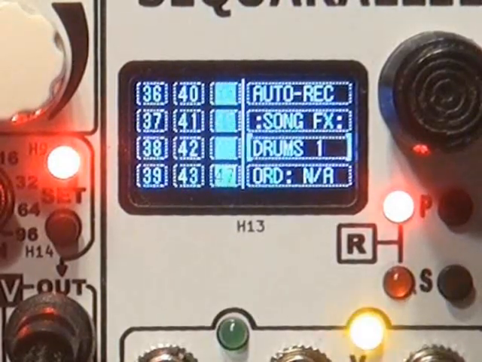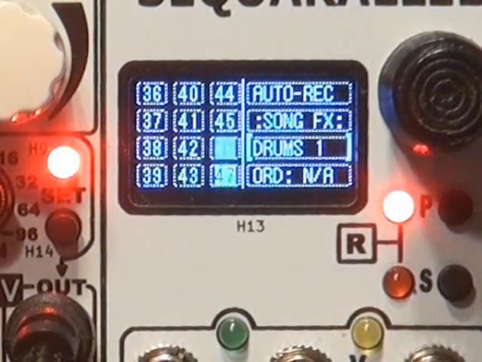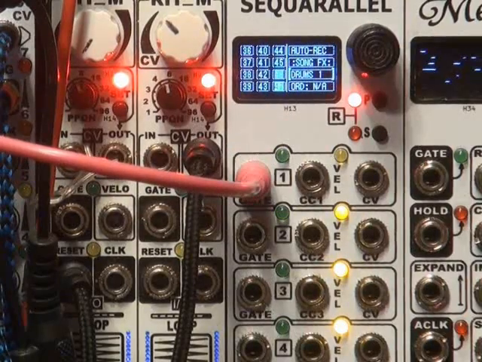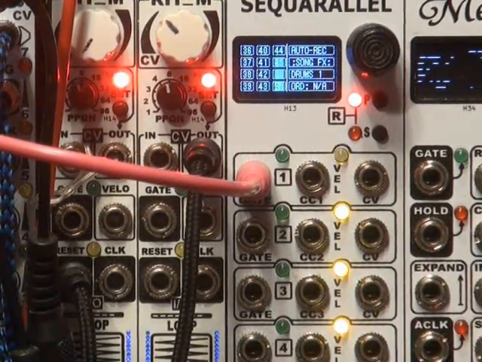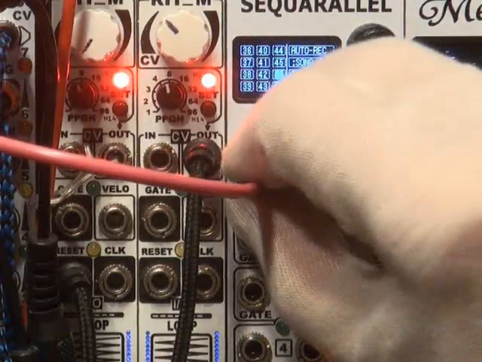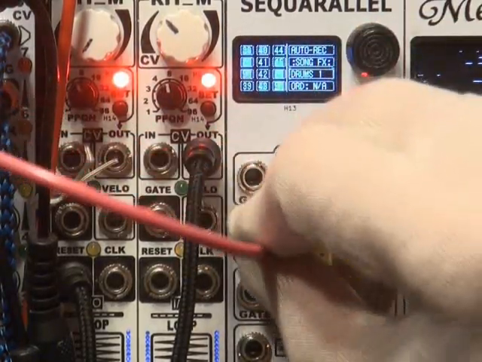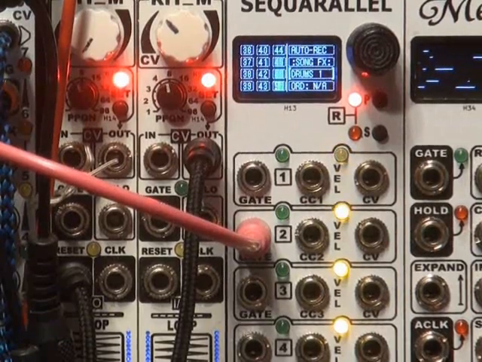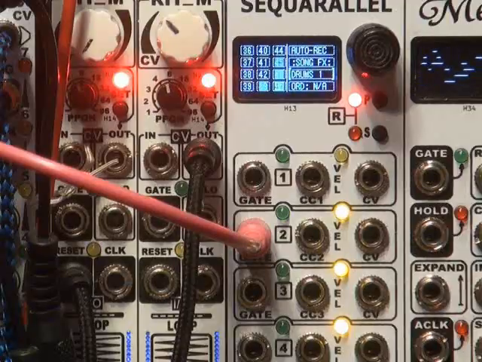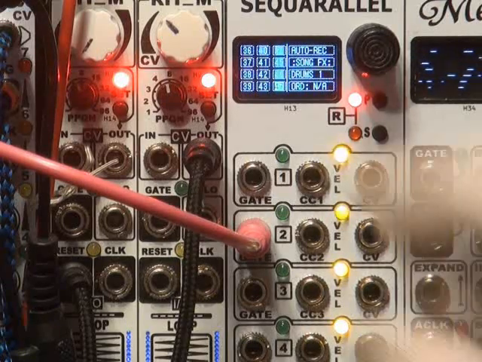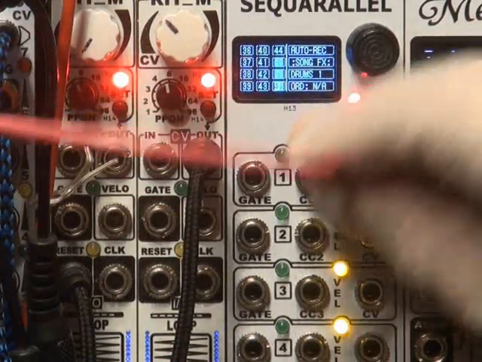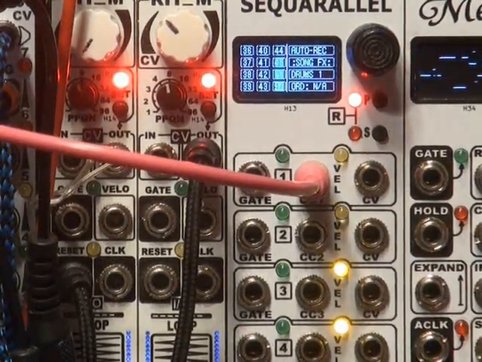I'll patch in a VCO with an LFO on its pitch CV. Note 36. Note 37. Note 40, which is just a slow burst of 4.